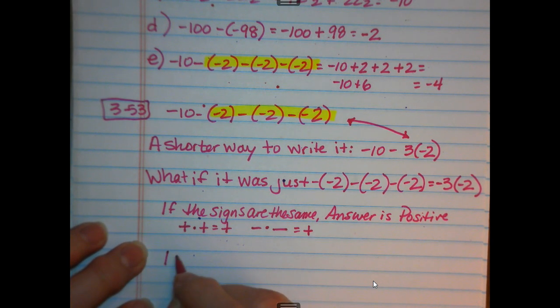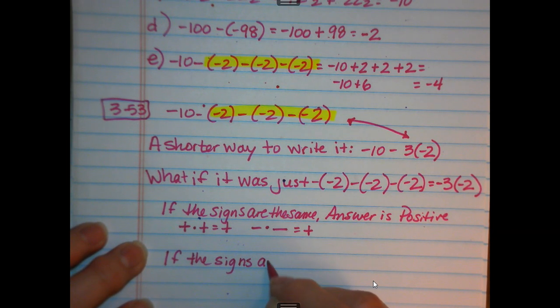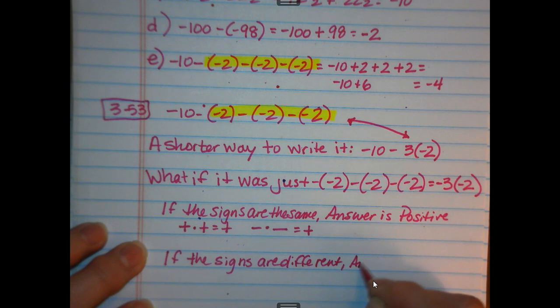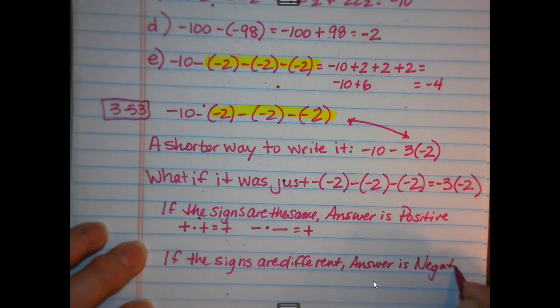You might be wondering, what if the signs were different? The answer is negative.